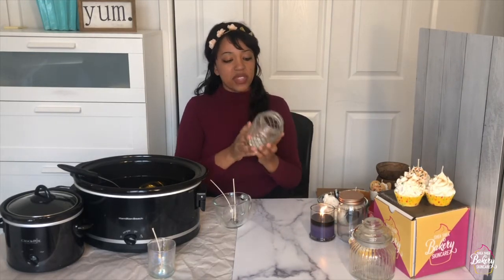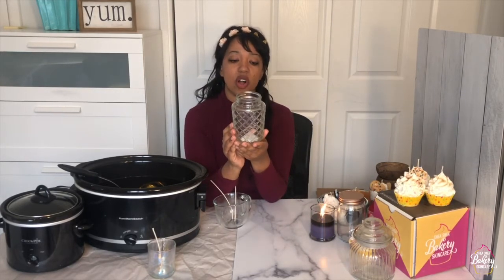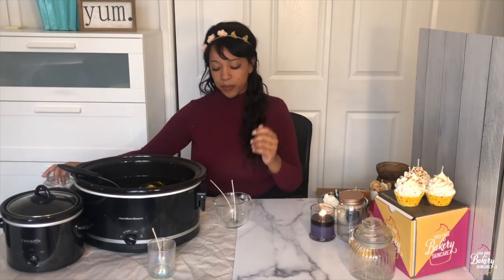I am not able to find it right now, but this is really nice because the little diamond pattern along the side of the jar is going to release light in a very pretty way. So this might be a really nice selling point, especially if you capture a photo of it burning. I'm sure customers would love to see that.